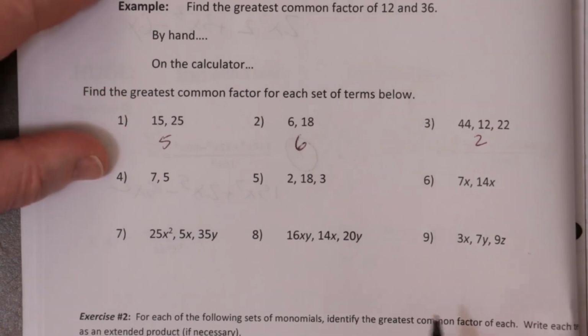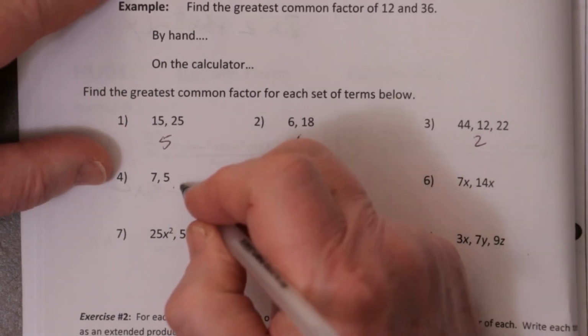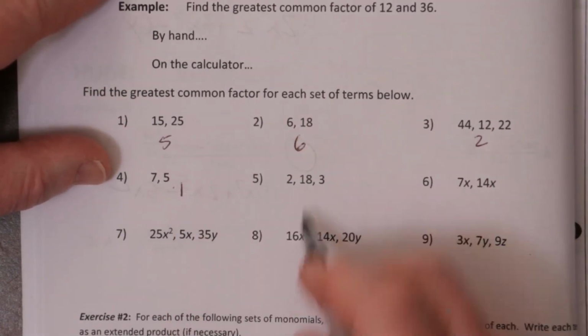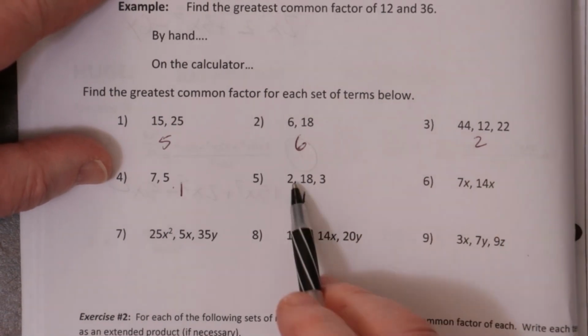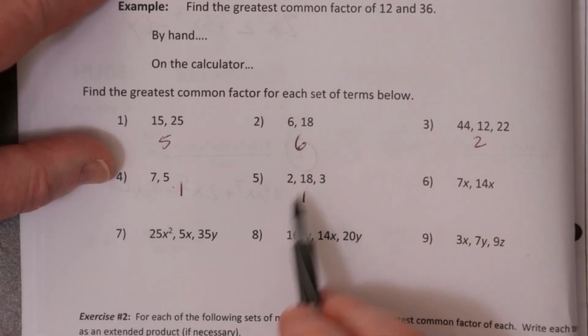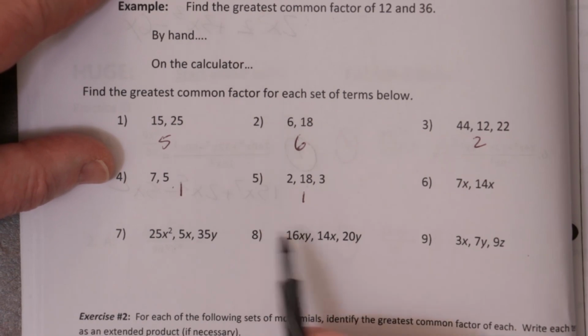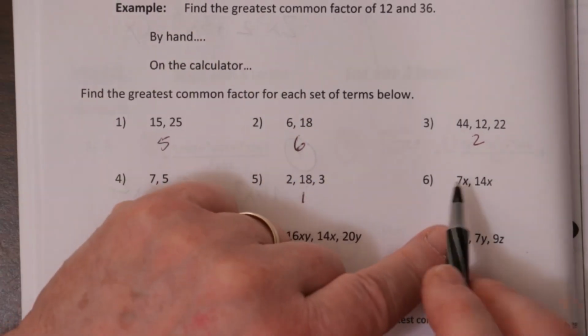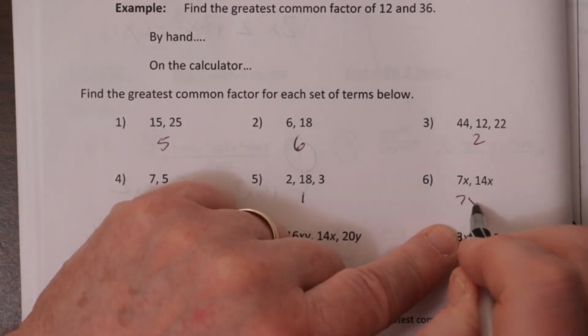All right. Sometimes the GCF is just going to be 1. You can't take anything out of that. Sometimes it's just going to be 1, even though you think, well, 2 times 3 gives me 6, and 6 goes into 8. Well, nope, just 1. But over here, not only do we get the 7, but we can take out an x.